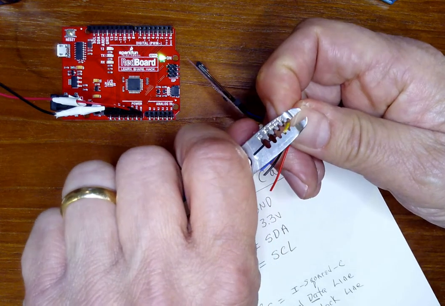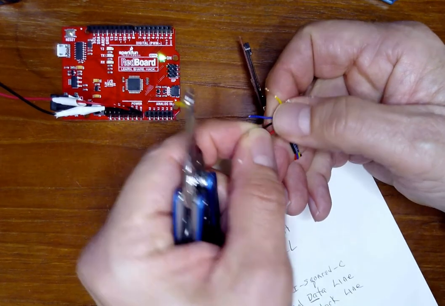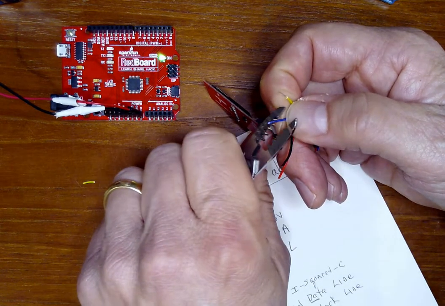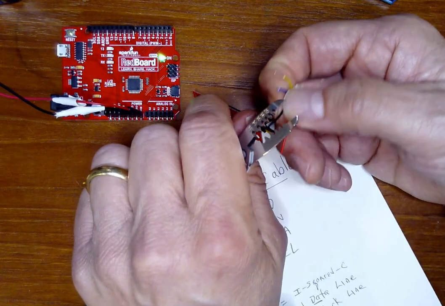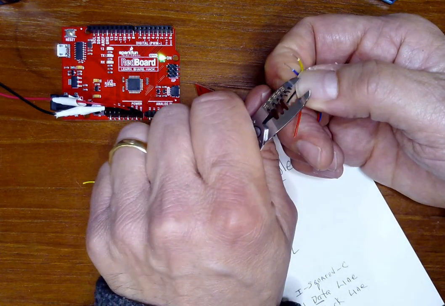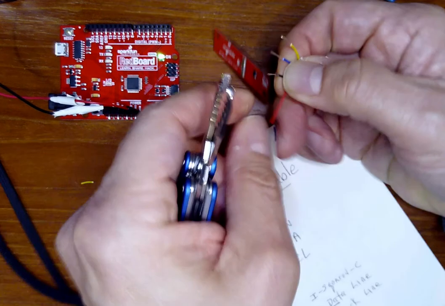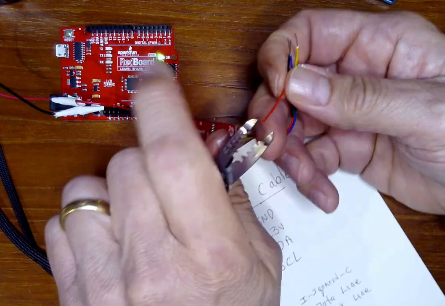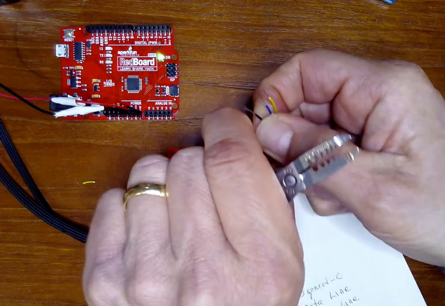It's a little wire, so you have to get the right gauge on a wire cutter. If you don't have a wire cutter like this, you can use anything sharp. You can use a pocket knife. You can use an X-Acto knife. But as ECE people, you certainly all have some device that you can use to cut this.